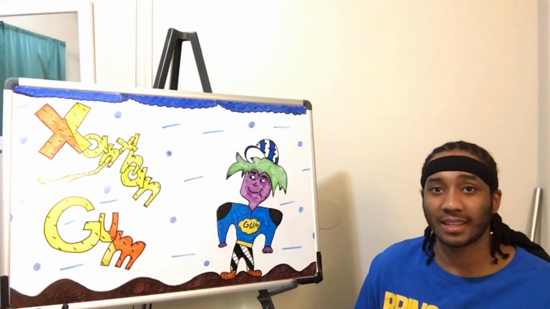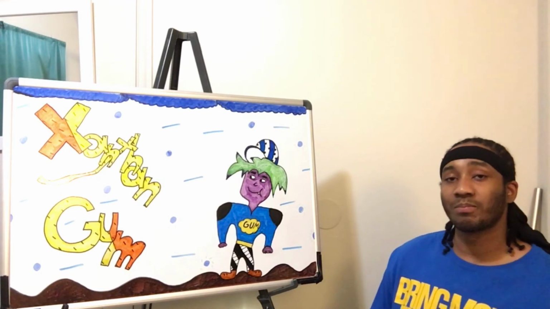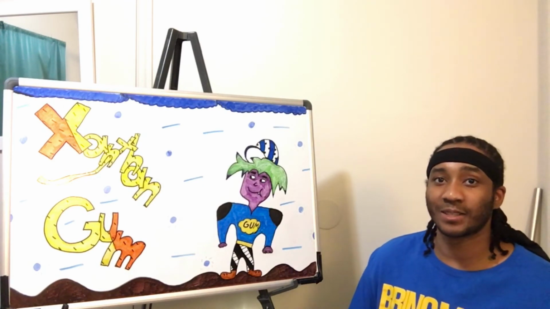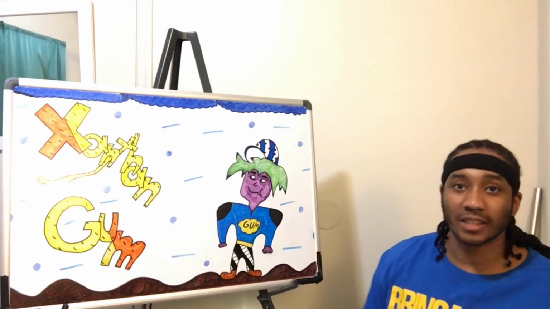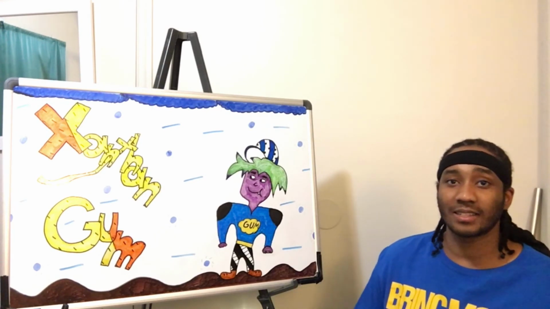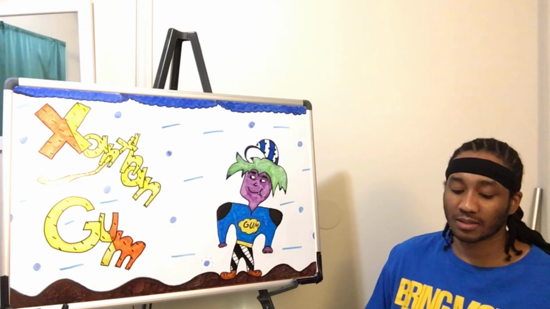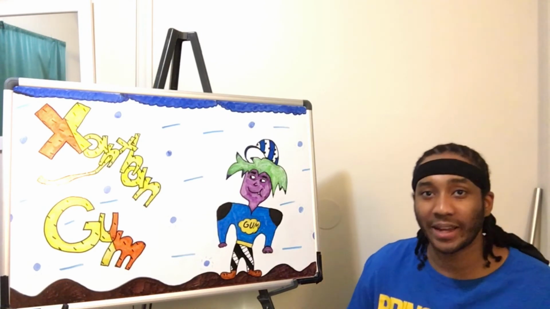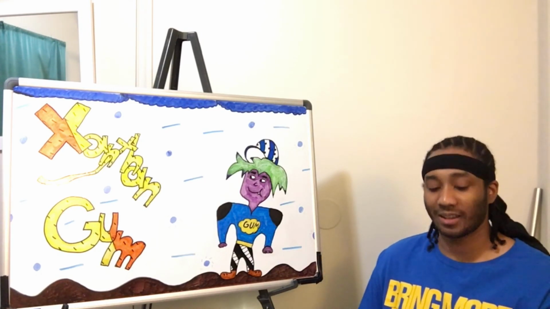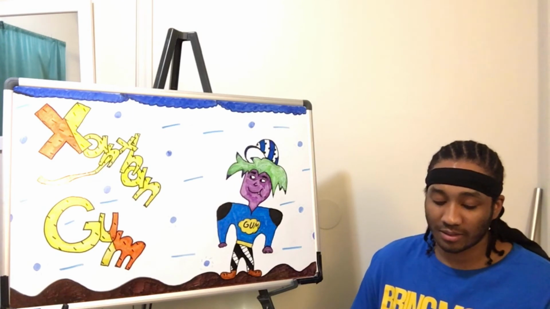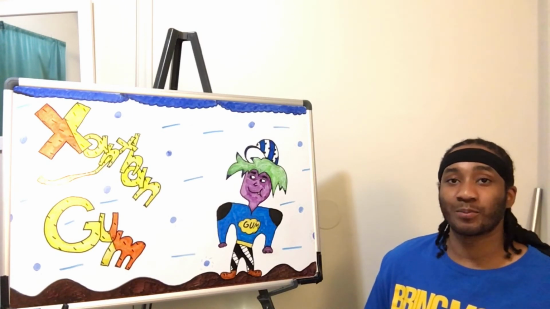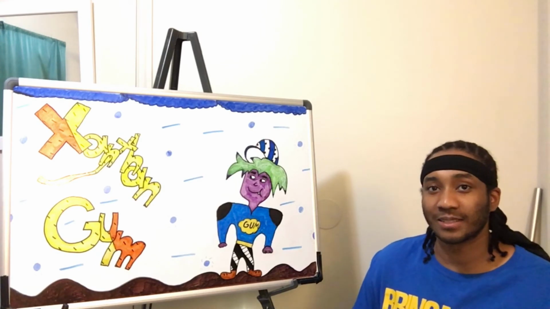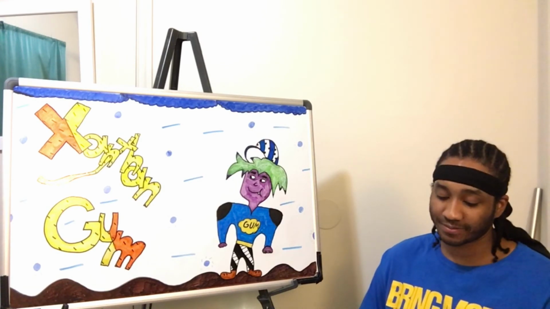Xanthan gum is said to help stabilize blood sugar levels, which is interesting. It's also said to help reduce cholesterol levels, which sounds good. It's also said to help promote weight loss, which sounds very good as well. It's also said that it may have cancer-fighting properties, allegedly, which sounds interesting.